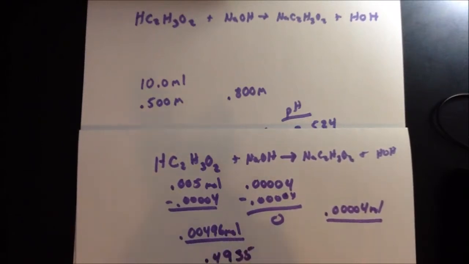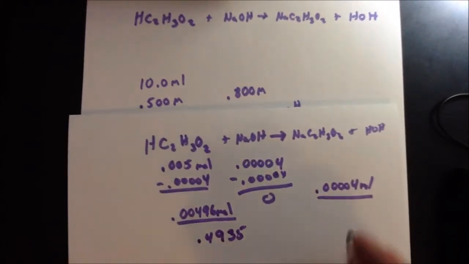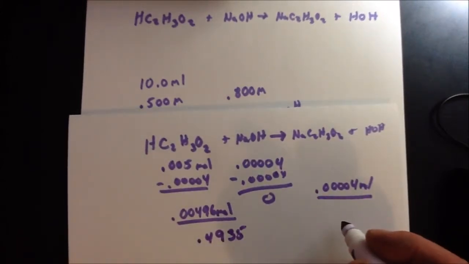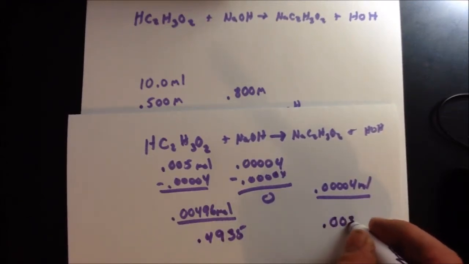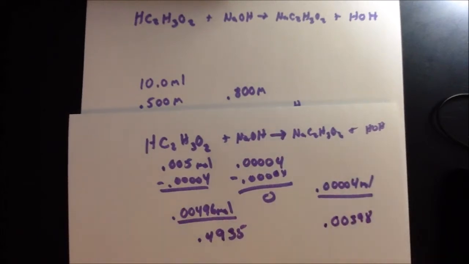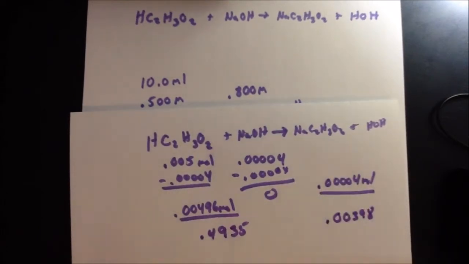We'll go a couple extra significant digits there, 4935, and then on the other side, 0.00004 divided by 0.01005, I get a concentration over here of 0.00398. So this is where I really don't have enough of that common ion to get to the point of buffering.